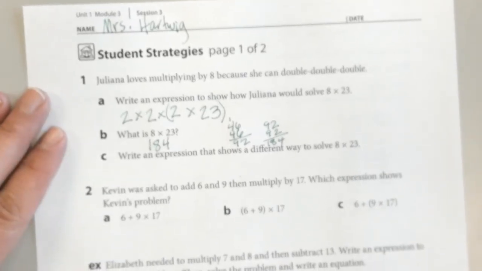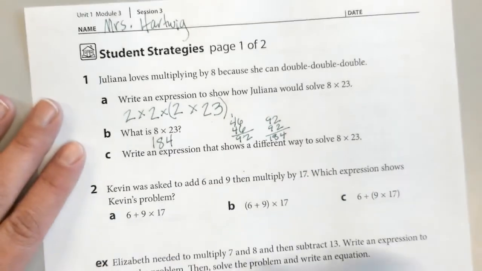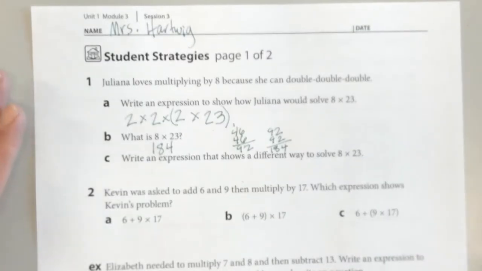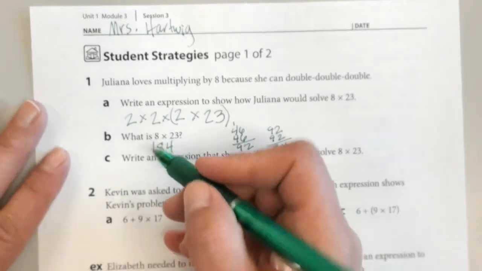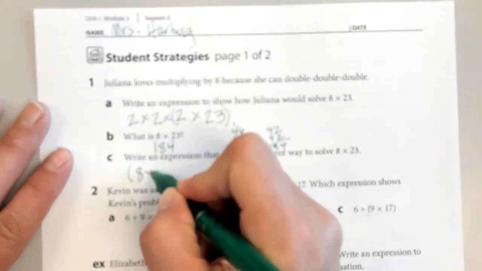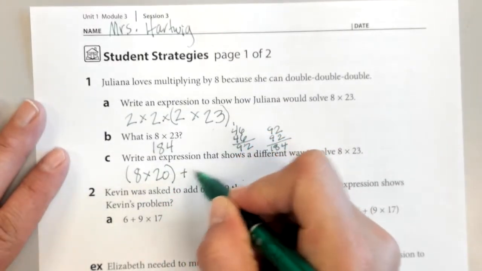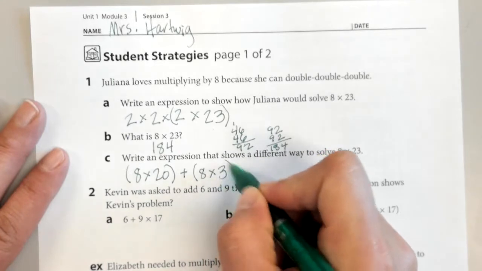C says, write an expression that shows a different way to solve 8 times 23. Maybe you would do a partial product on this, and that's what I'm going to put. If you have a different way, perhaps you would do an over strategy with 10 times 23 and take away two groups of 23. But I'm going to do a partial product of 8 times 20 plus 8 times 3. Just remember that this is an expression, so you're not going to put an equal sign and you're not going to solve it.